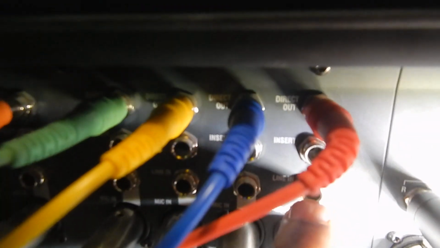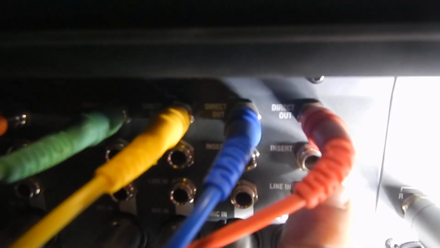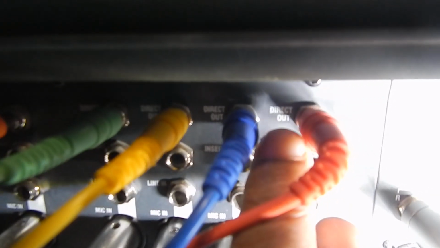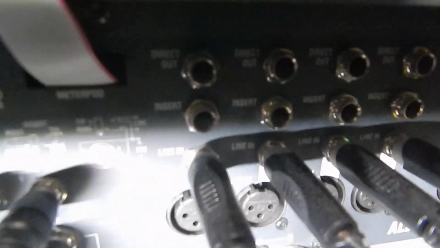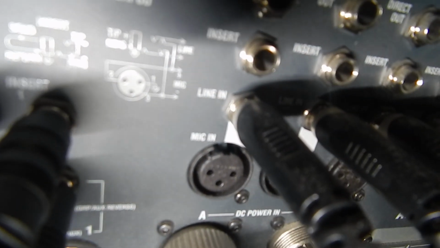And then there is a line input, which is a balanced TRS, tip, ring, and sleeve input. Then there's an insert right here. Then there's a direct out. And that's usually common, like on this particular channel right here. Same thing: you have mic inputs, line inputs, inserts, and direct outs.